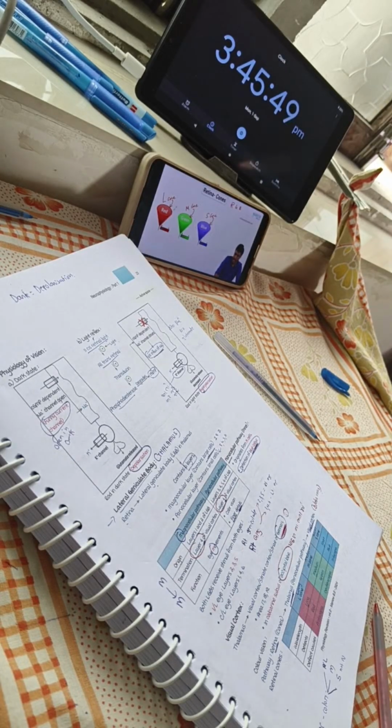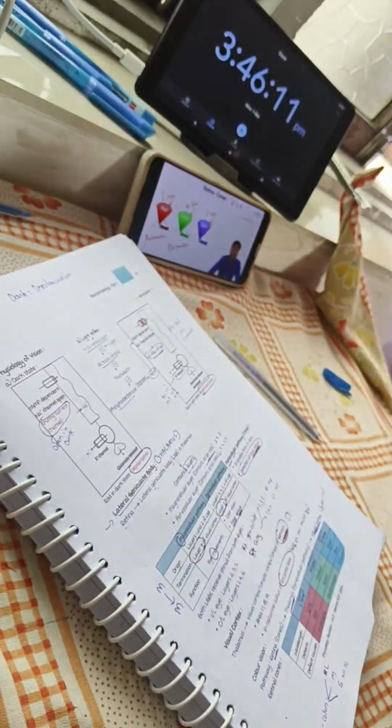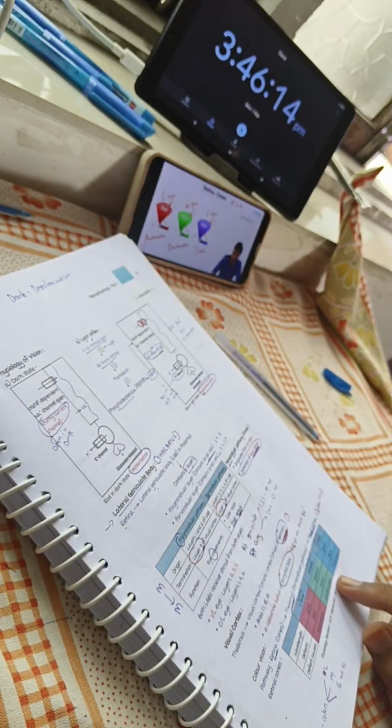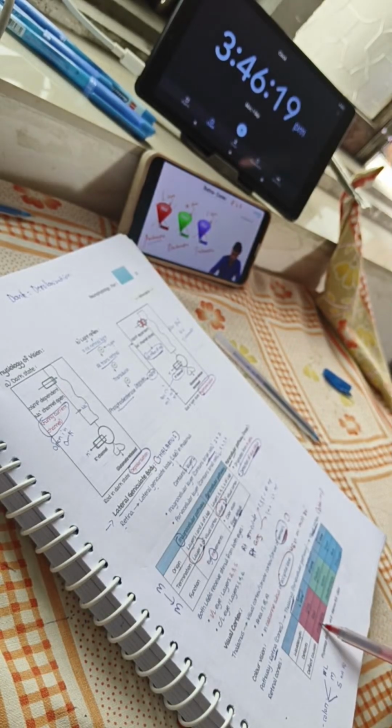By any chance, if this L cone is deficient, you will not be able to see red color. What we call that defect is protanopia. Very important. If this M cone is deficient, you will not see green color. What we call that is deuteranopia. And finally, if the S cone is deficient, you will not see blue color. What we call that is tritanopia. That's all. Not detecting red color, protanopia. Not detecting green color, deuteranopia. Not detecting blue color, tritanopia. This is about color vision, cones, and the important abnormality.